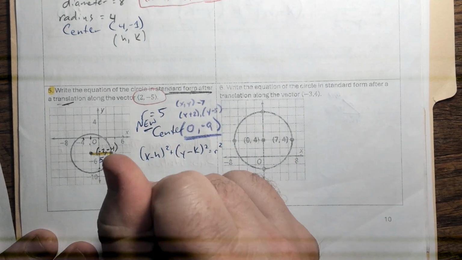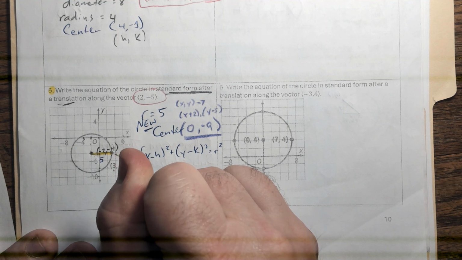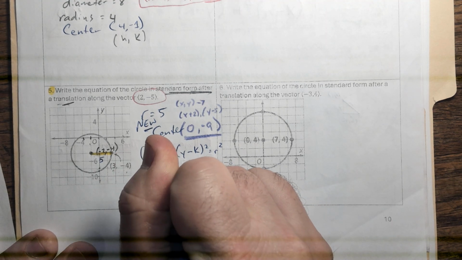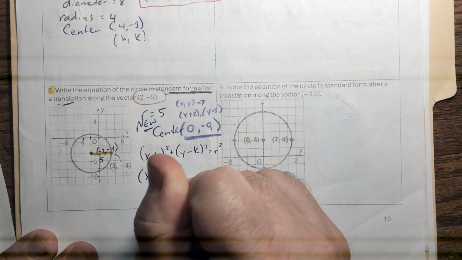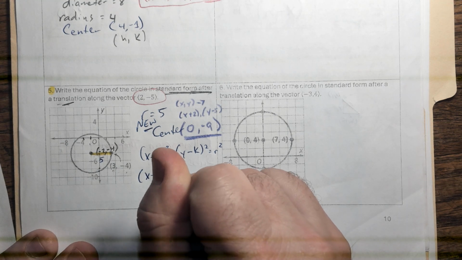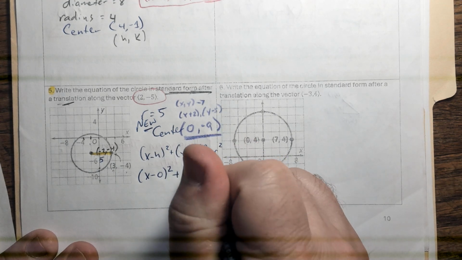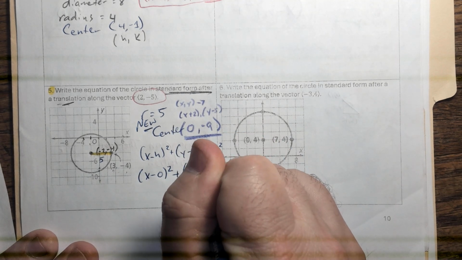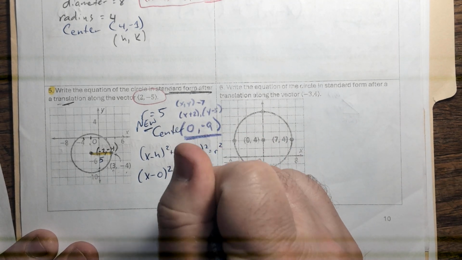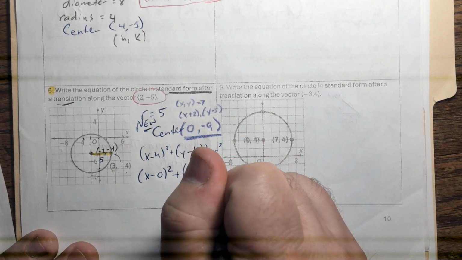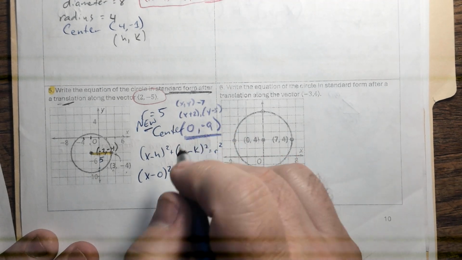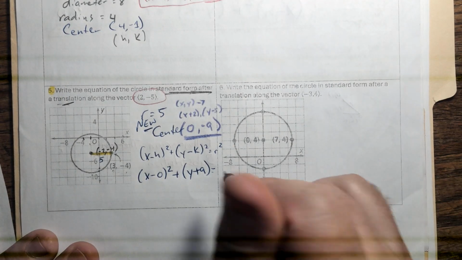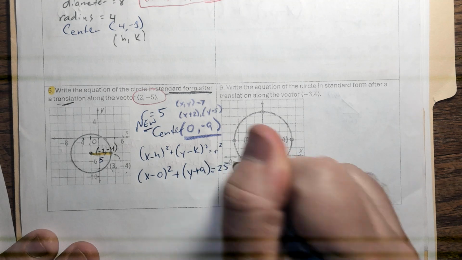So (x minus 0) squared, so it's really just x squared, plus y minus -9, so plus 9. Remember, minus negative, so we make it positive, equals our radius, which was 5, so 5 squared is 25.